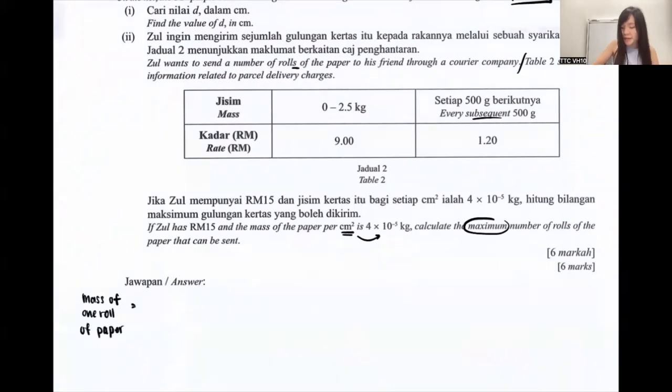Look carefully: the mass depends on how many kg, and that depends on how many cm square. So I need to start from the area of the paper, and then I can multiply by the mass per cm square. You understand?